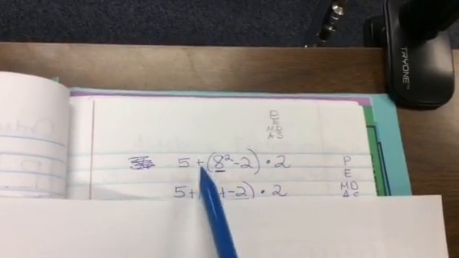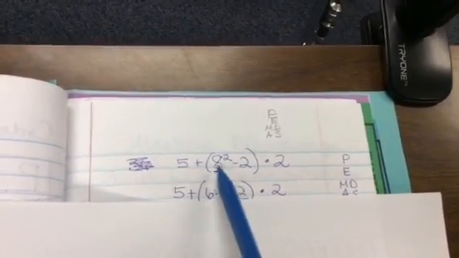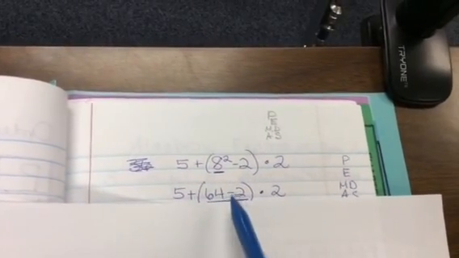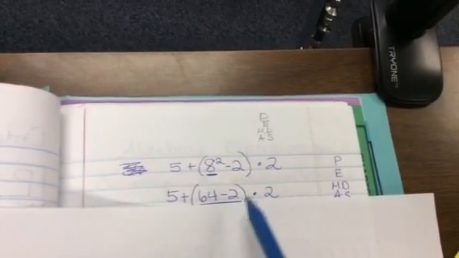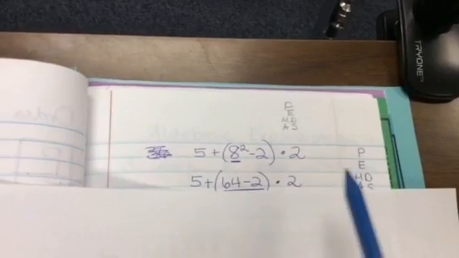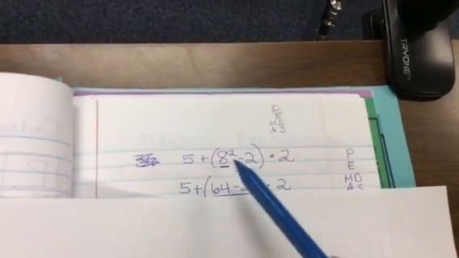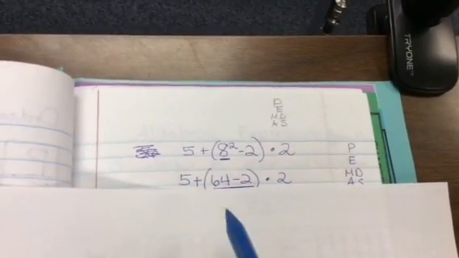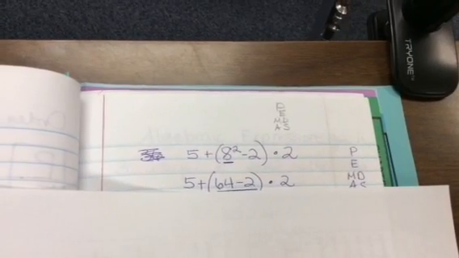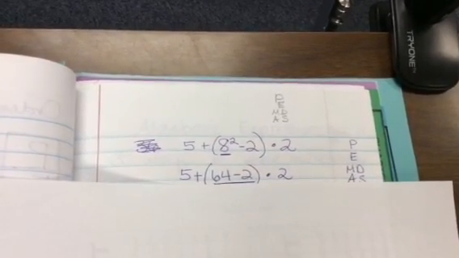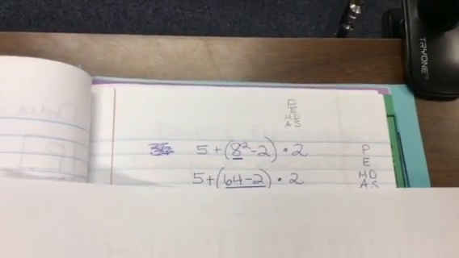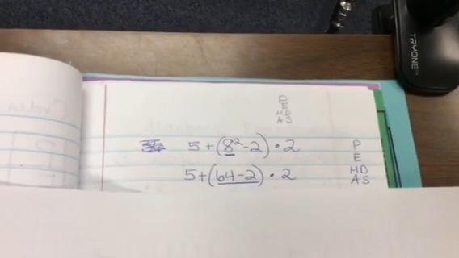So I'm bringing down my 5 and my plus and my parentheses. 8 squared is 64. Then close parentheses minus 2, close parentheses, times 2. So I've done my exponent. Now that allows me to do my parentheses. So I've got that underlined, and I want to see your underlining too. 64 minus 2, you can do that. That is 62.